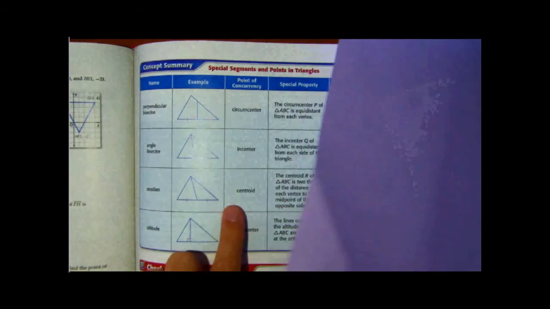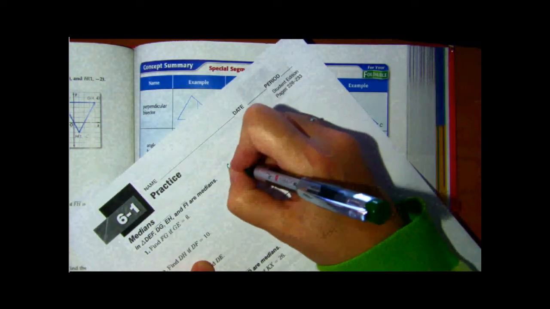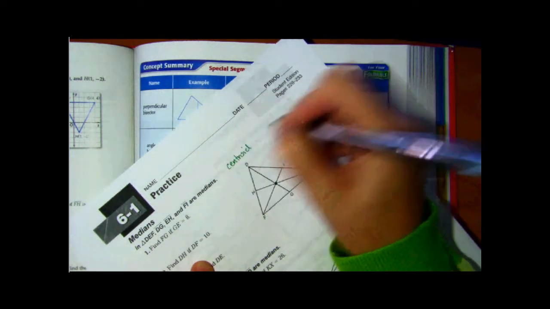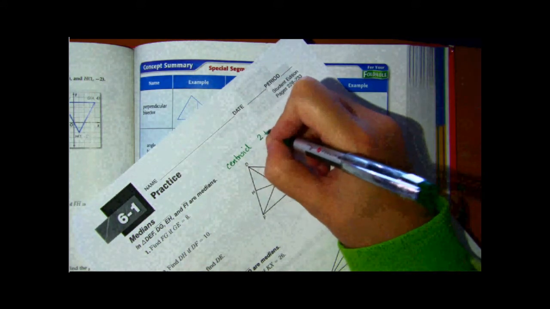So let's start with this. DG, EH, and FI are all medians. And medians meet at the centroid. So this point right here is a centroid. Okay, and the centroid gives us that 2-to-1 thing.